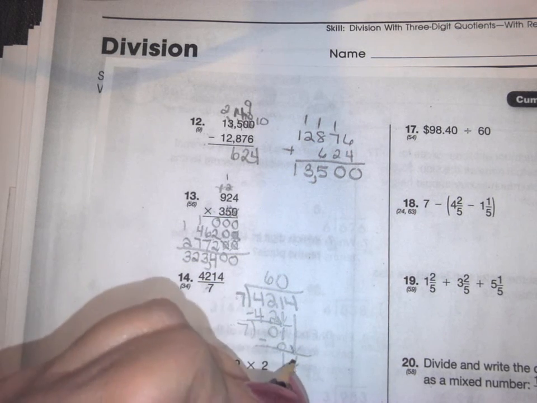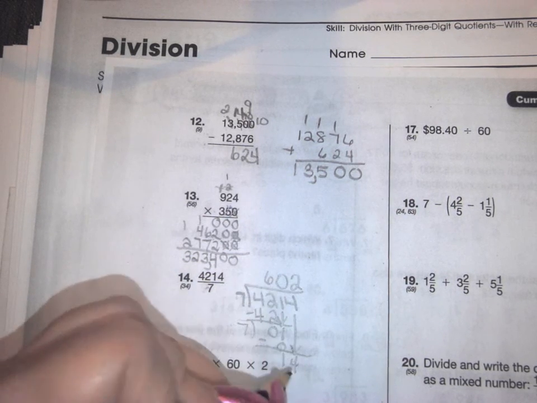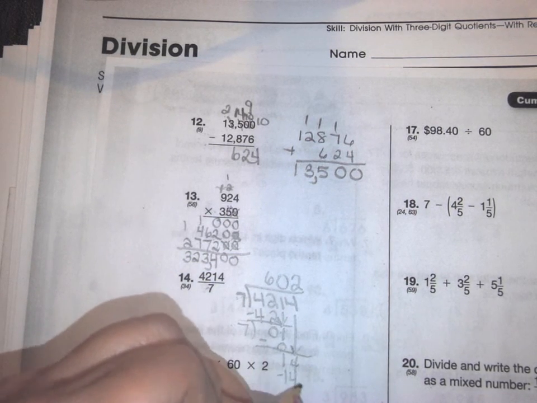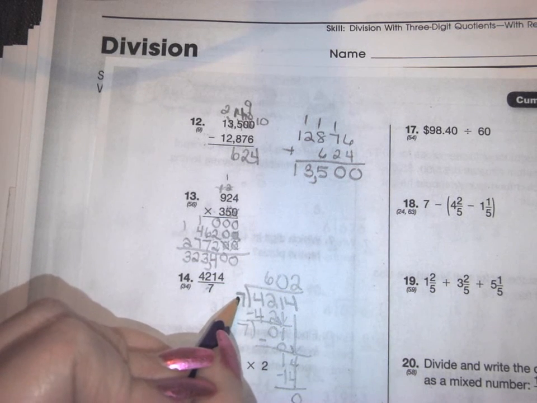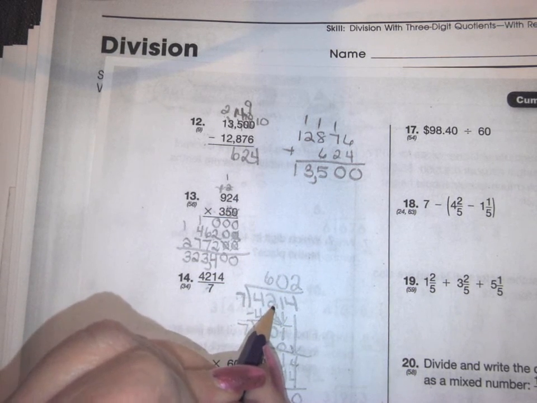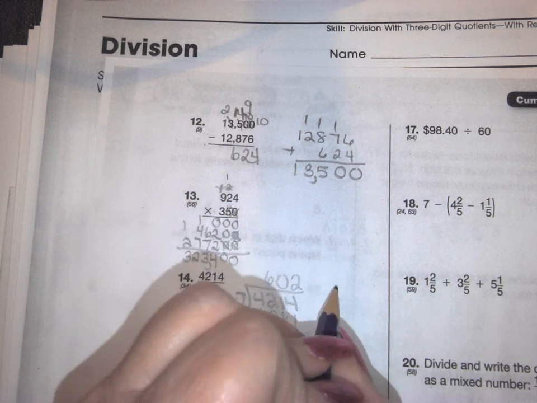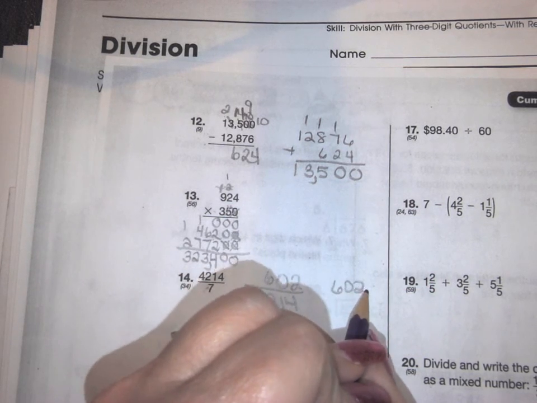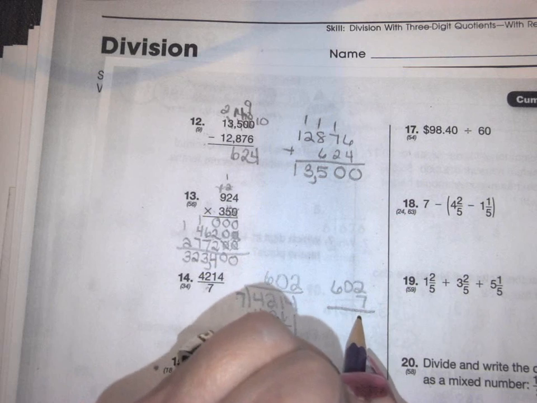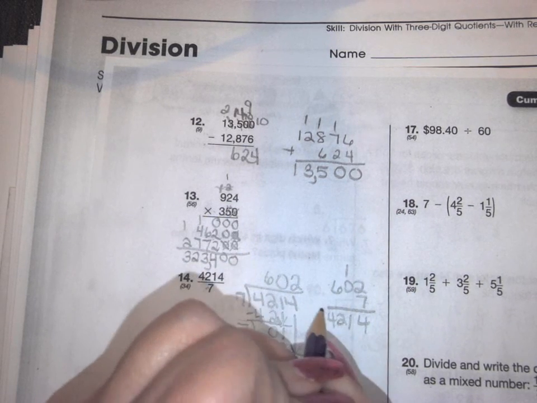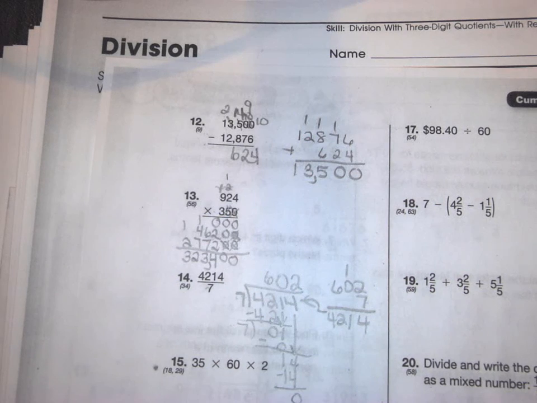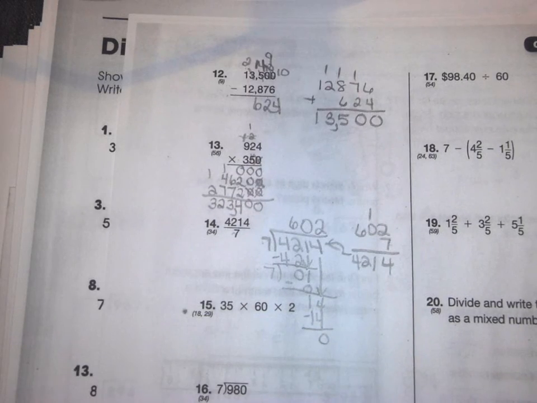How many 7s can I get out of 14? 2. 2 times 7 is 14. Subtract, you have 0. So 602 times 7 should equal this. If you're not sure, I always would go back and check. 602 times 7, 14, carry your 1, 1, and 42, and that's exactly what we have in our box. So that would be our answer. Okay?